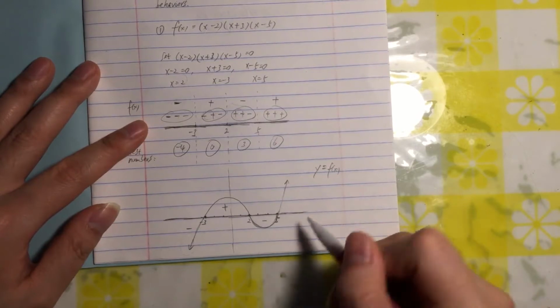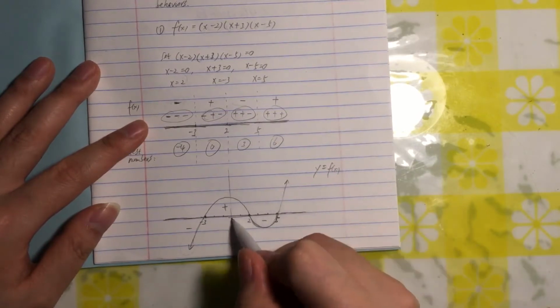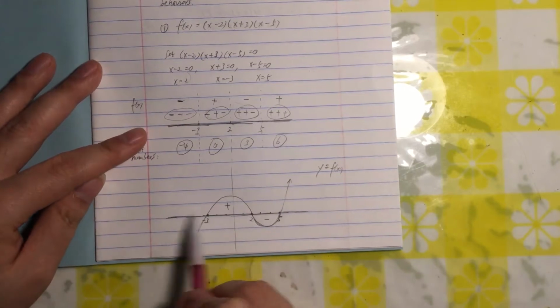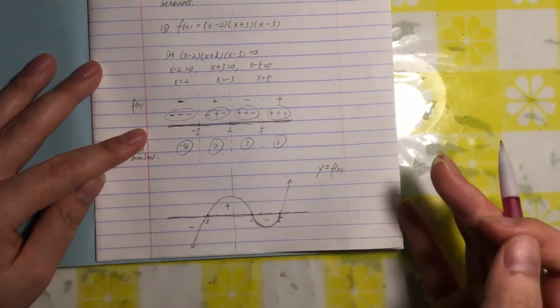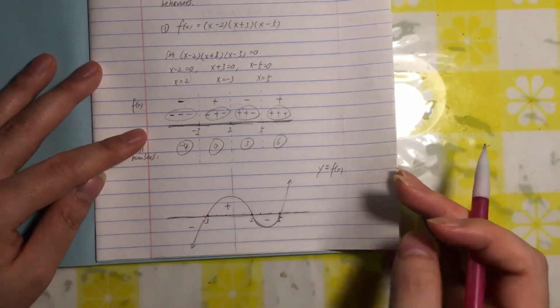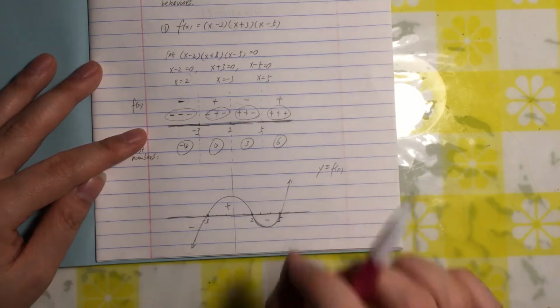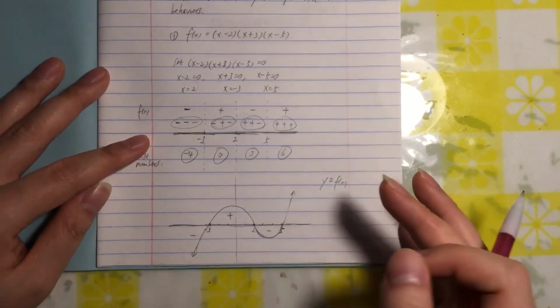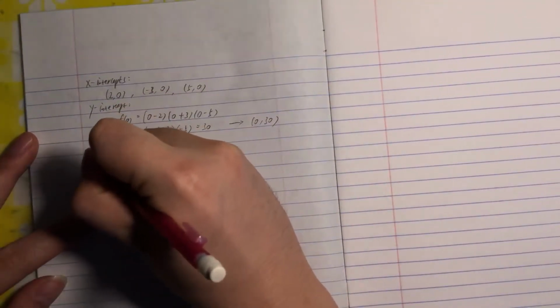On the right side, you can see that it goes to infinity, all the way up. On the left side, it goes to negative infinity. So for the end behavior, we try to describe f of x as x approaches positive infinity or negative infinity.